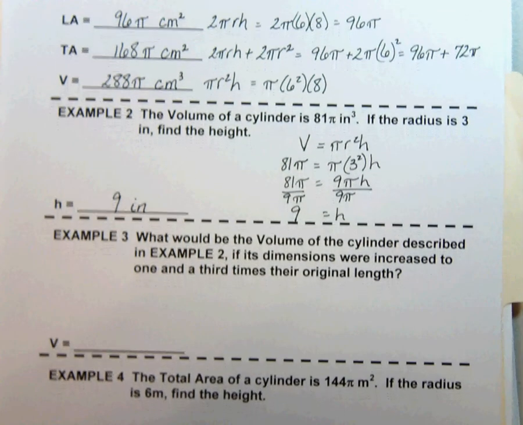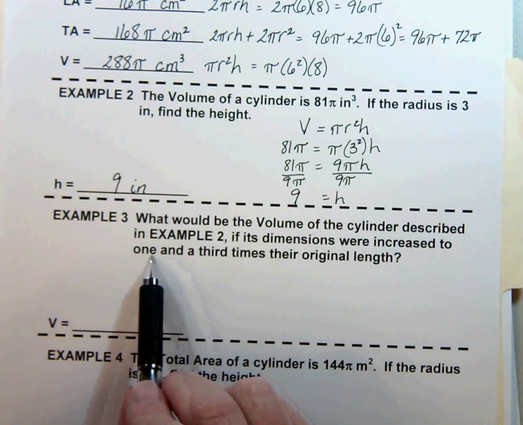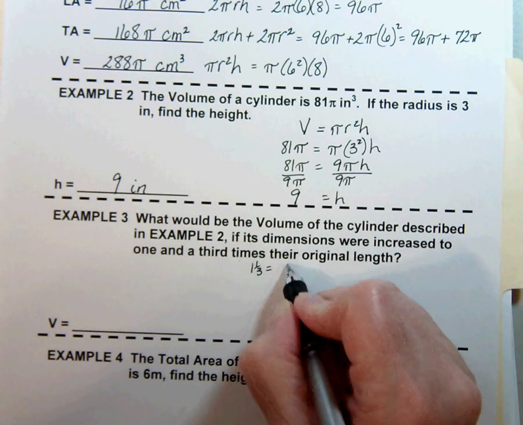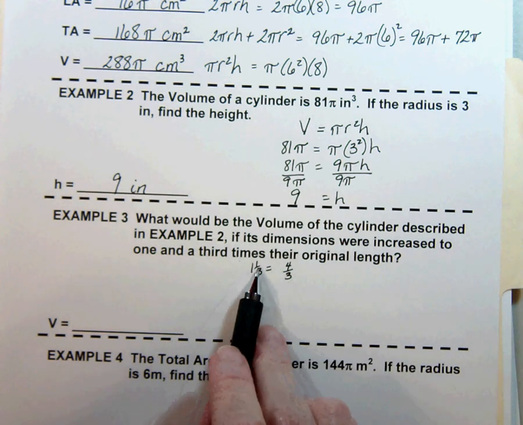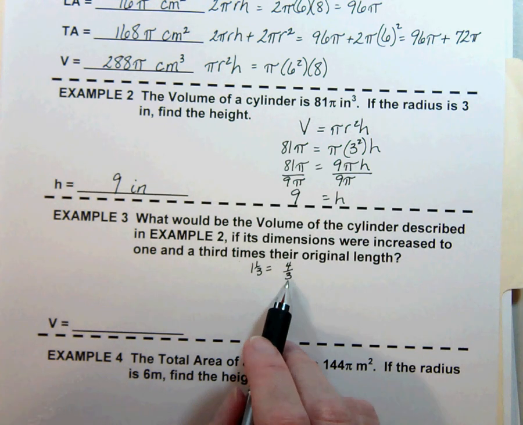Okay, let's look at example 3. What would be the volume of the cylinder described in example 2 if the dimensions were increased to 1 1/3 times the original length? I'm going to remind you, we have done this before, but let's review for a minute. This 1 1/3 is your scale factor. Now 1 1/3 means the same thing as 4/3 because 1 times 3 plus 1 is 4, so that makes your improper fraction 4/3. So 4/3 is your scale factor, and that means it's going to grow, it's going to get larger.